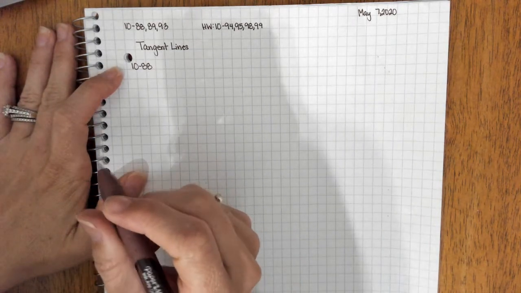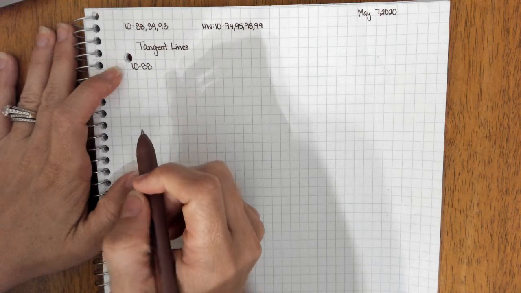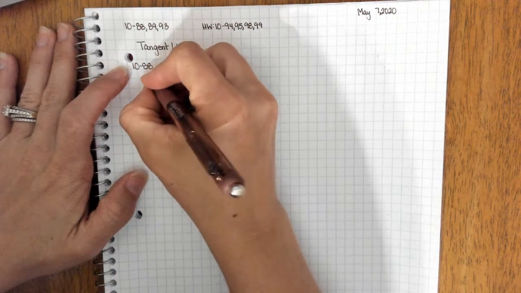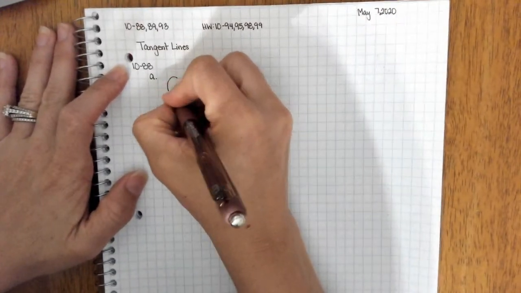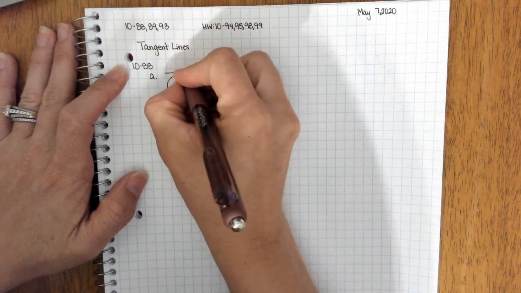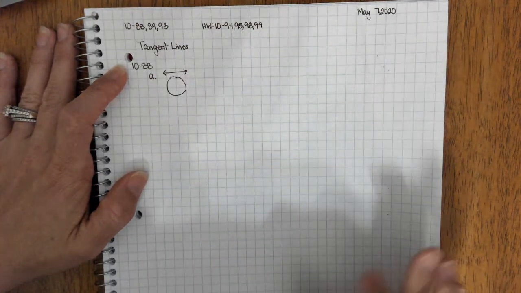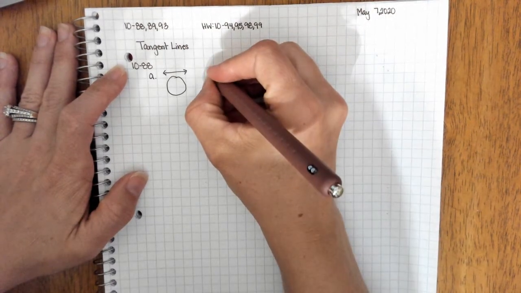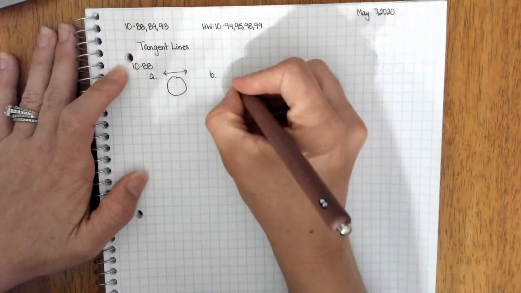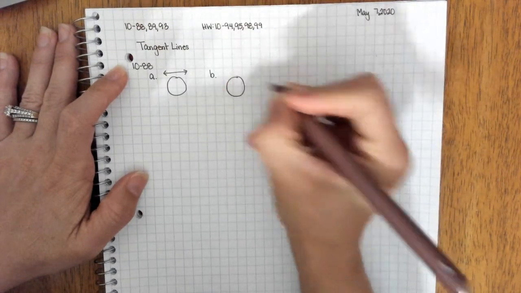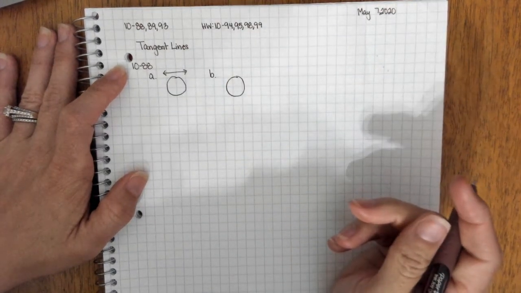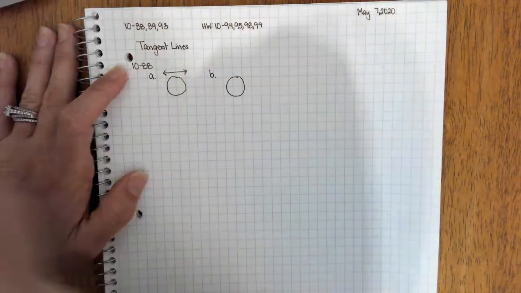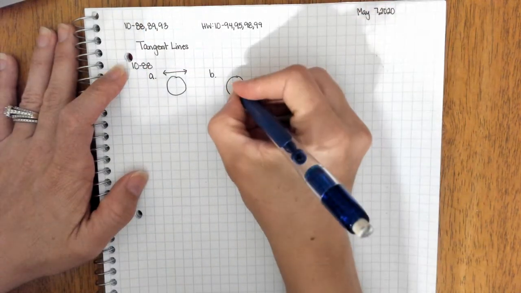So for part A here, draw a line and a circle that don't intersect. Should be pretty straightforward. Part B is a line and a circle that intersect at exactly one point. So my circle, to get it to intersect at exactly one point, you can't do this.